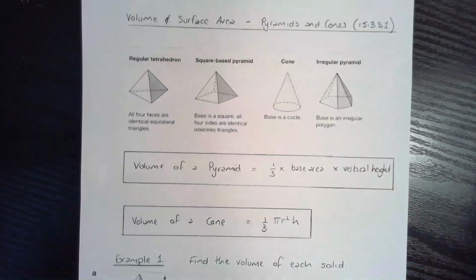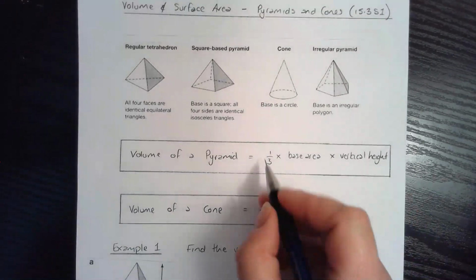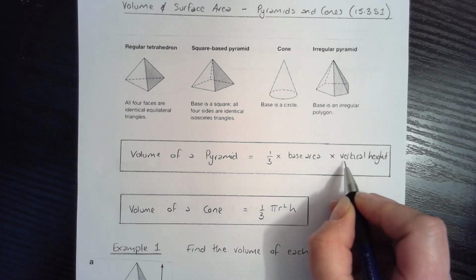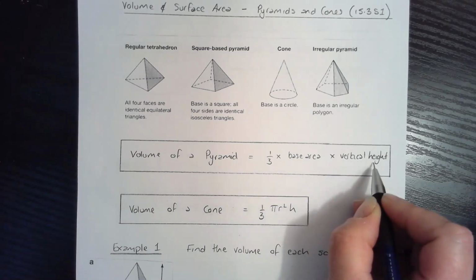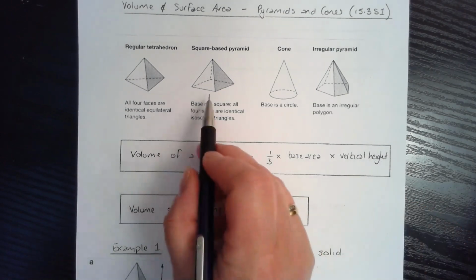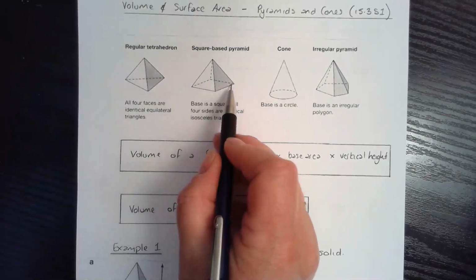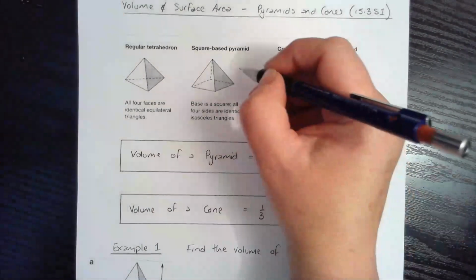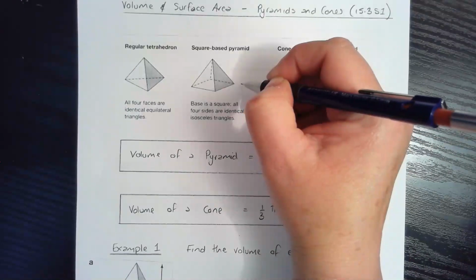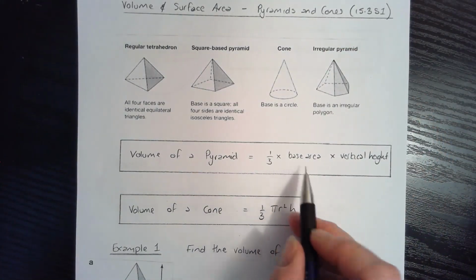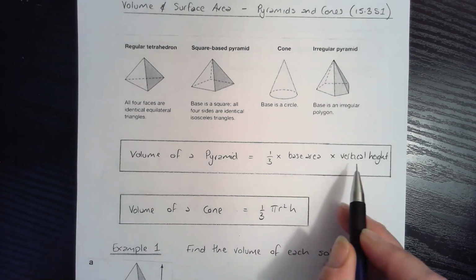Now, the volume of any pyramid is 1/3 times the area of its base times by its vertical height. So that's how tall it is. If I was to look at this square base pyramid, I would work out the area of the square base. I would know how tall it was, and to work out its volume, then I've got 1/3 times the area of the square times by how tall it is.